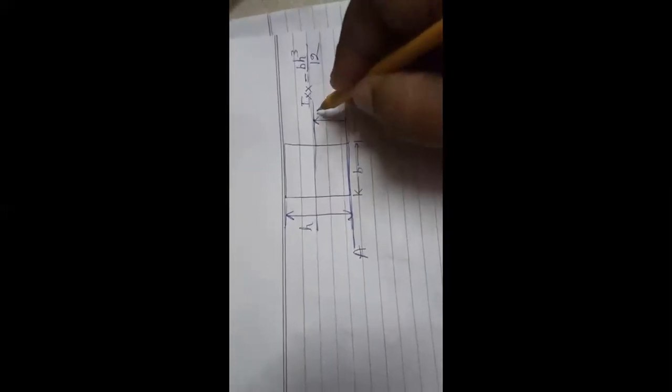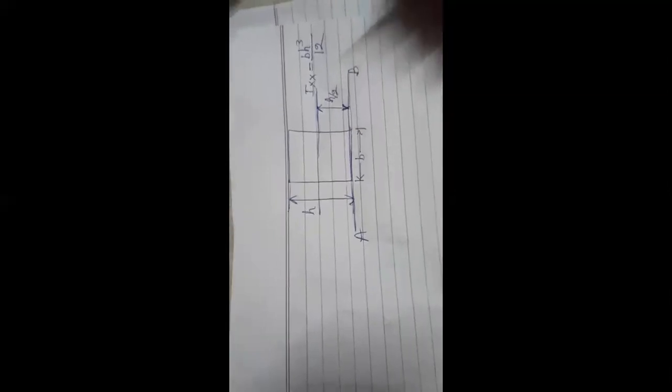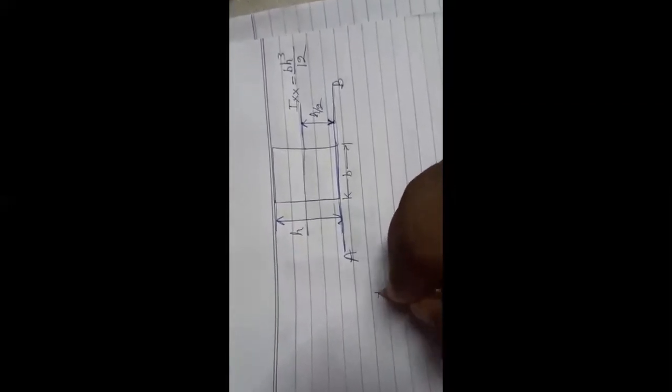So this is the centroidal axis along x-axis, and this is the line passing through the base. So it is at a distance h by 2. Now by theorem of parallel axis, we can find out the value of IAB for a rectangle.